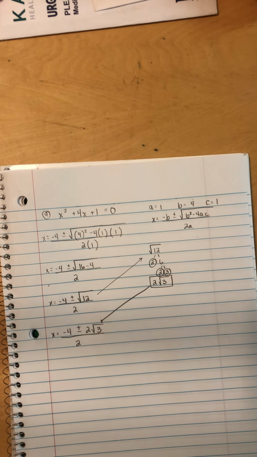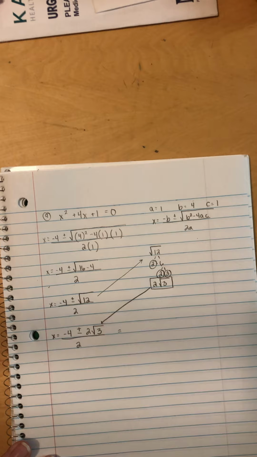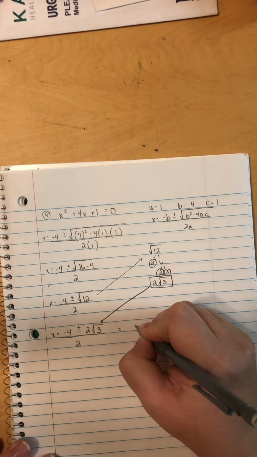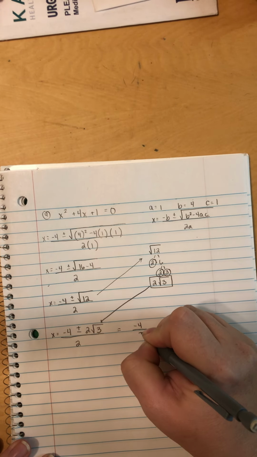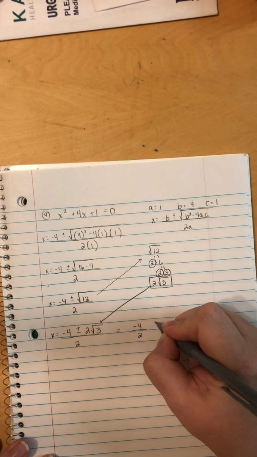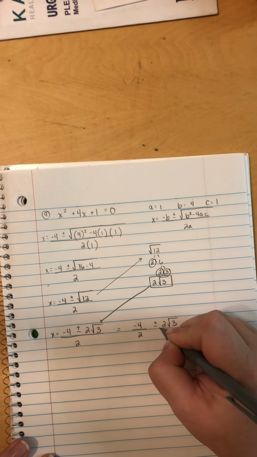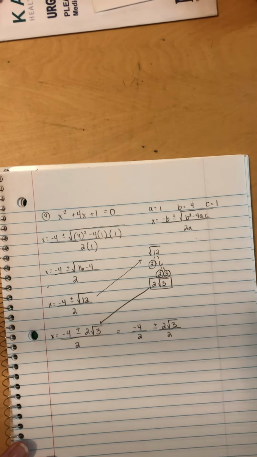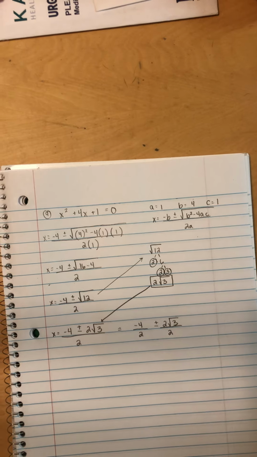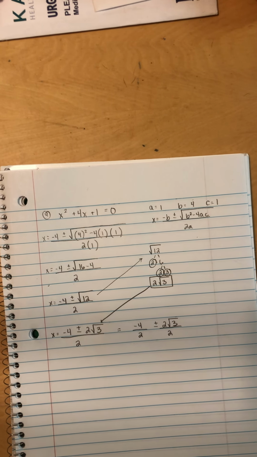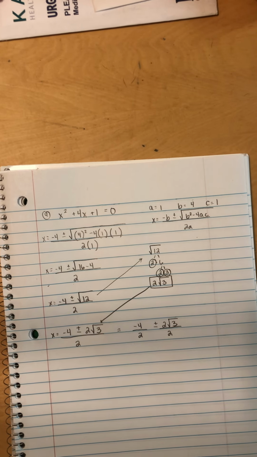I'm going to explain this here and break this up. So it's really going to be negative 4 divided by 2, and it's going to be plus or minus 2 square root of 3 divided by 2. This is how it is broken down when I divide, so everything gets divided by this 2.